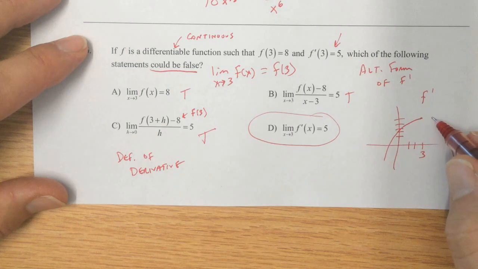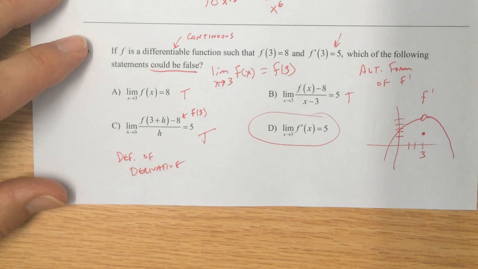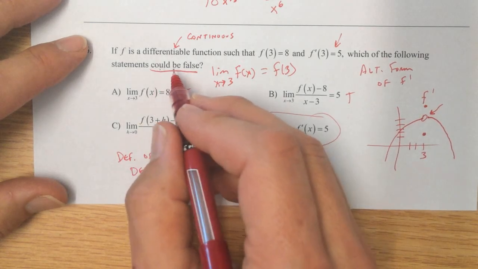Doesn't matter which way we come from. Okay. But that doesn't mean that the value of the function will be 5. Could be down here. Could be up here. Doesn't have to be right there. So it could be false.